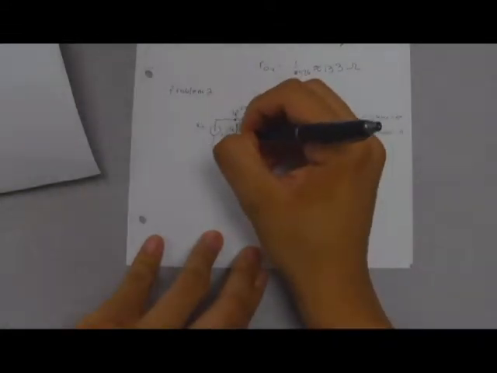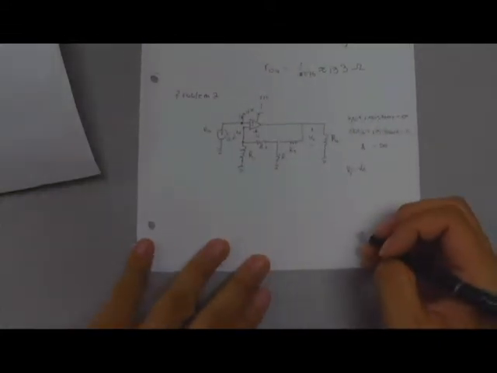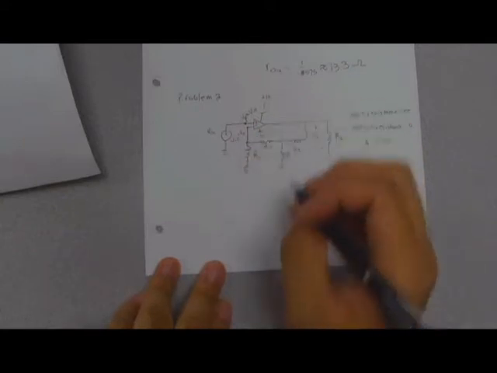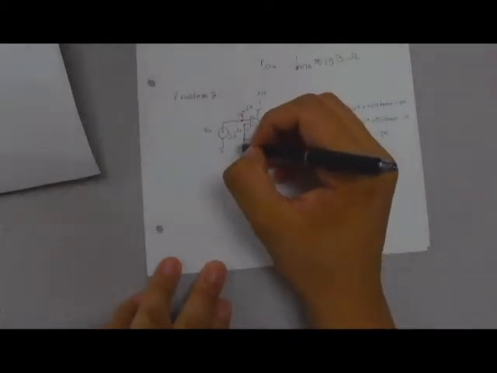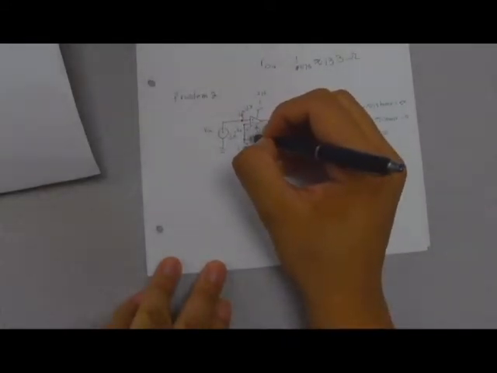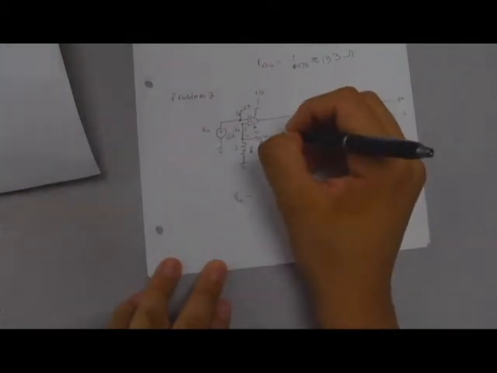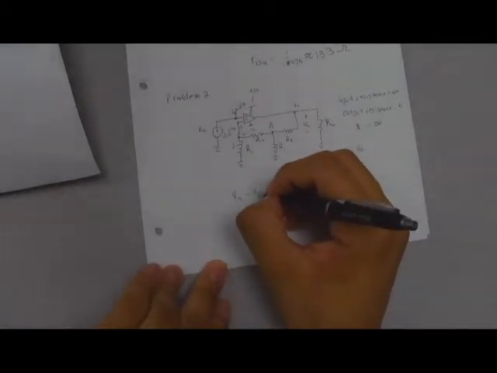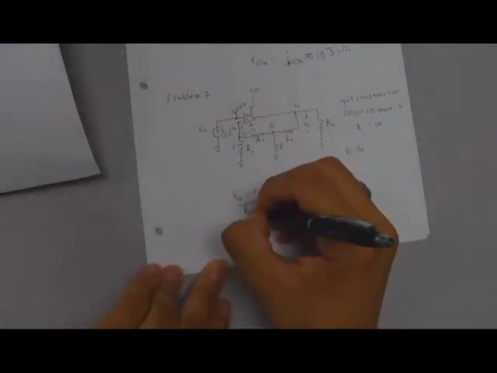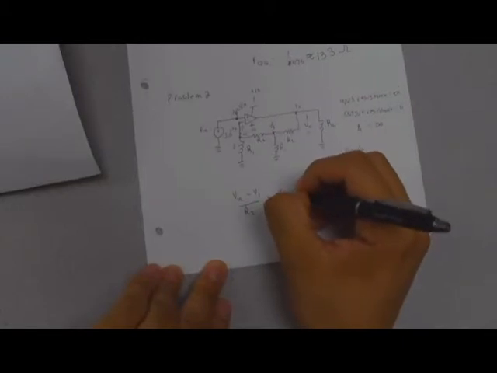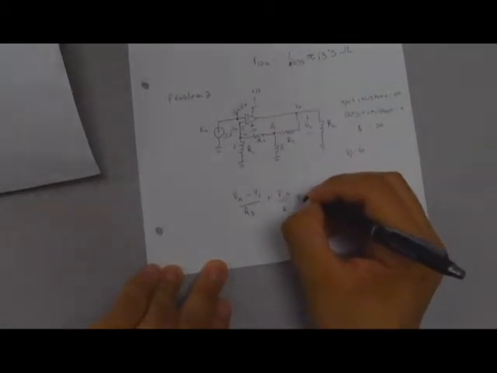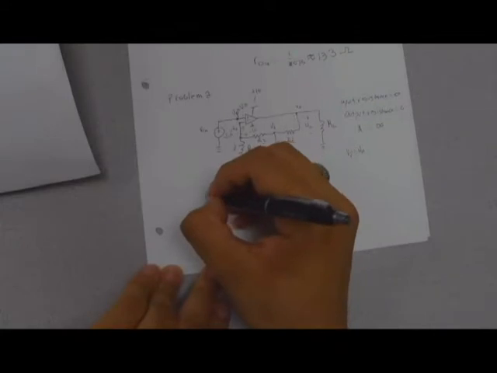And since Vp is equal to Vn, this Vn here is also going to be equal to Vin. So right here we have Vin. So looking at this node first, since we have no current going this way, and all the current is going this way and this way, we're going to have Vin minus, and we're going to label this node V1, and then this node Vout. So Vin minus V1 over R2 plus Vin over R1 is going to be equal to 0. So that's our first equation.